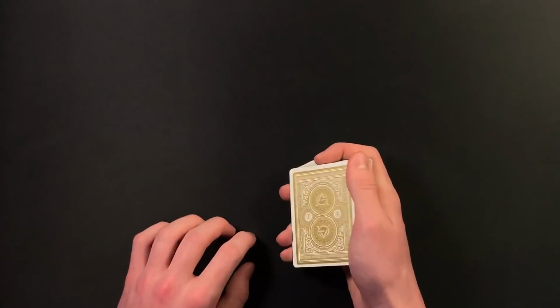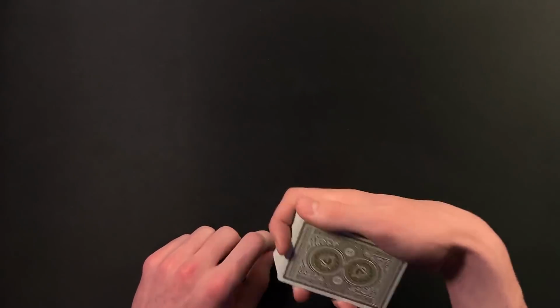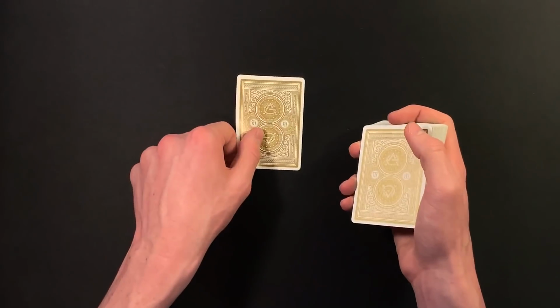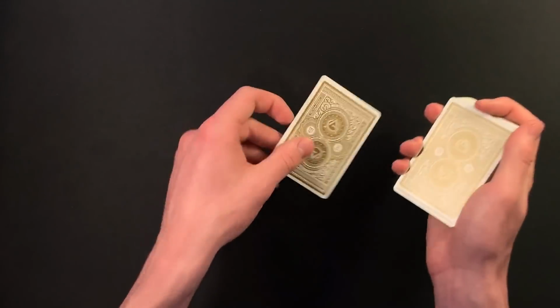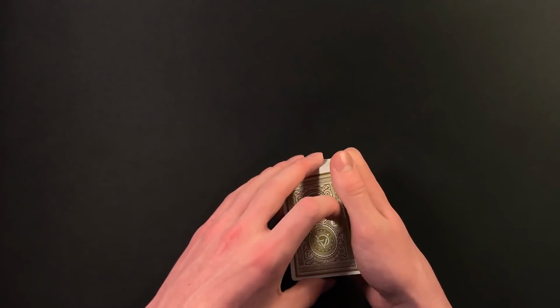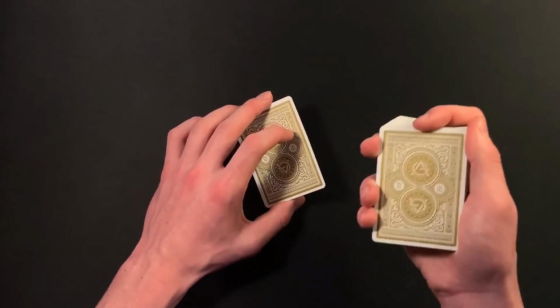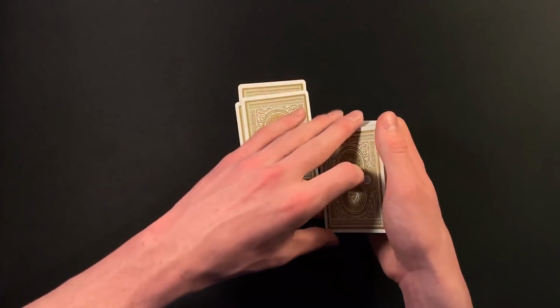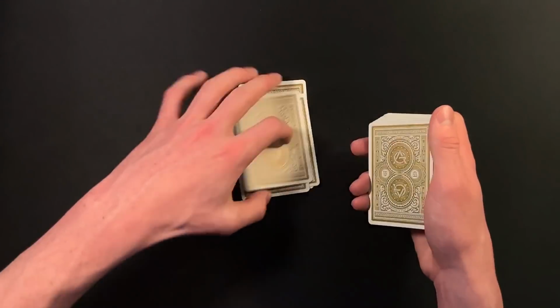Now you guys have a choice to make. You're literally just going to be dealing to the number that you had, which was 6. So you can just deal the cards like this normally, but I would not recommend doing that. I would still stay consistent with this grip that you have here, just so your spectator does not get suspicious. So at this point, you're dealing all single cards. You're going to go 1, 2, 3, 4, 5, and then 6.